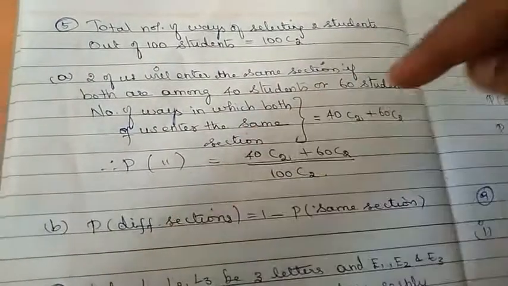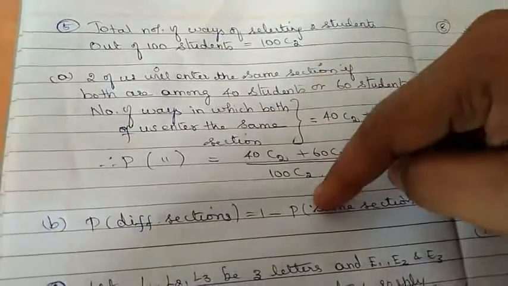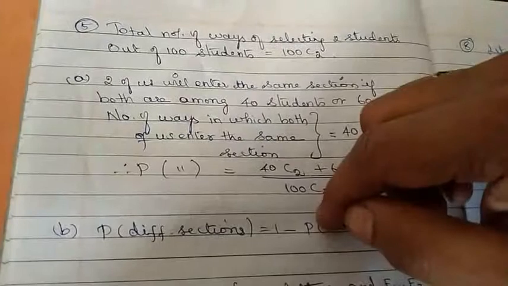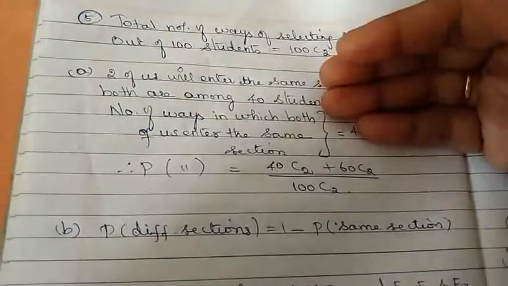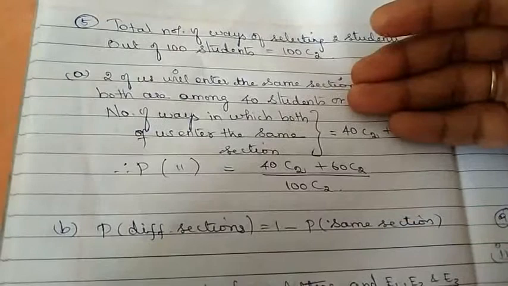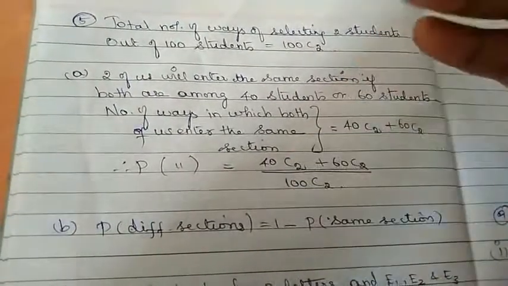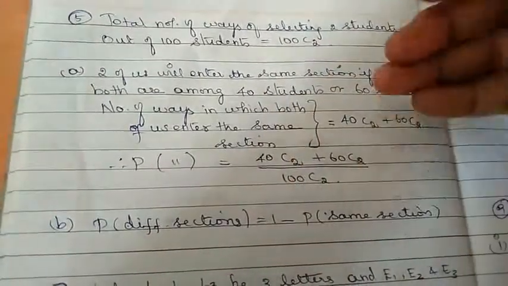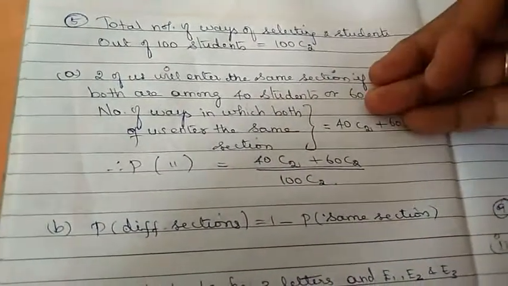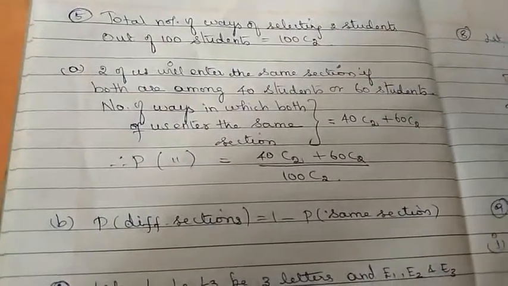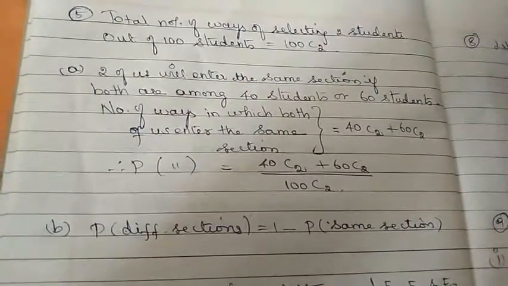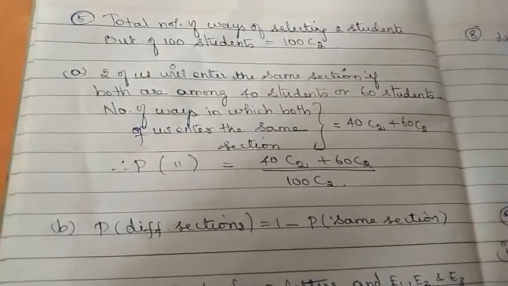So the probability is the number of favorable outcomes divided by the total number of outcomes. The second question is to find the probability that they enter different sections, which means it's the complement: 1 minus the probability of the same section. We don't want to undergo the same procedure again, right? So we can write 1 minus the probability that they enter the same section, the answer which we got in the first subdivision. When you get complicated combinations, you can leave the answer with combinations, or you can simplify and give your answer according to the marks allotted to the question.